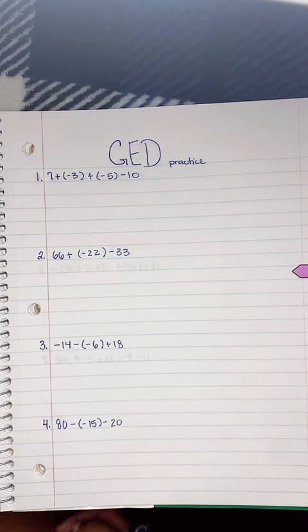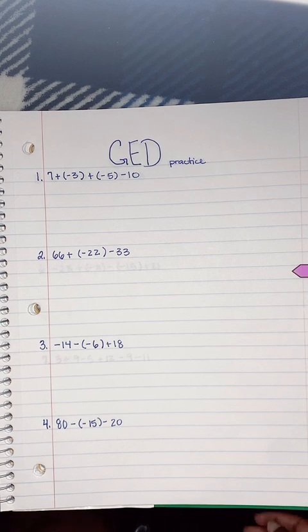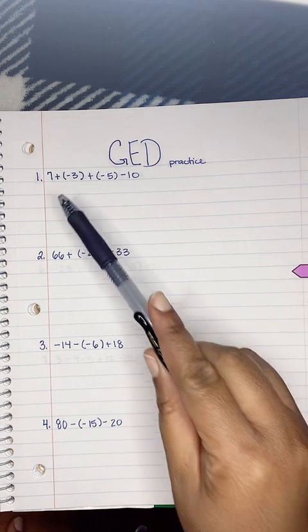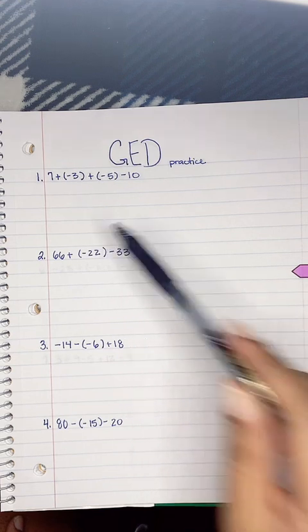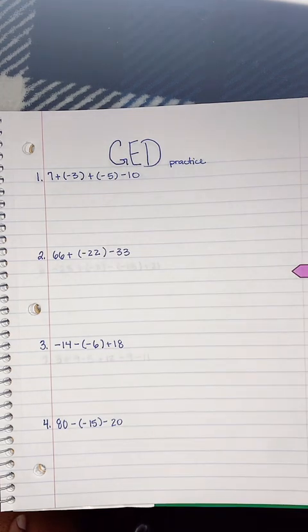Hey, USA. I know, integers, right? And you got to practice them off the top of your head. So let's look at number 1. We have 7 plus a negative 3. Whenever you have addition and subtraction, you have to work from left to right.